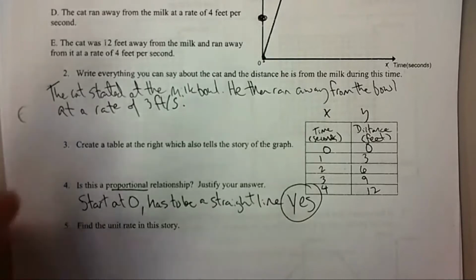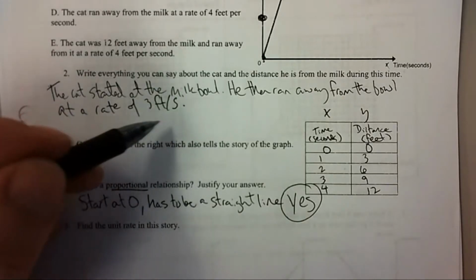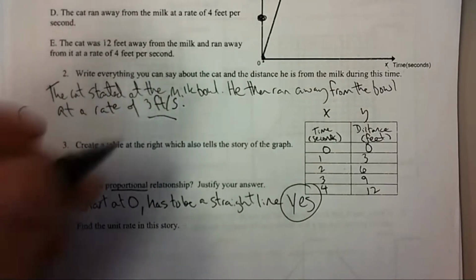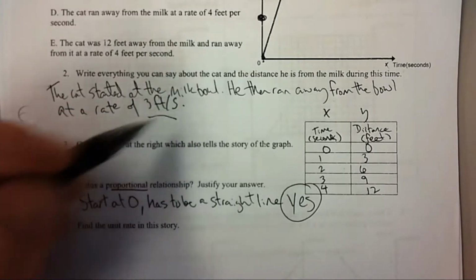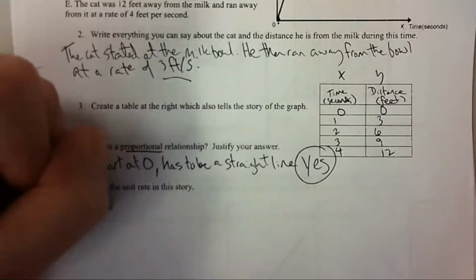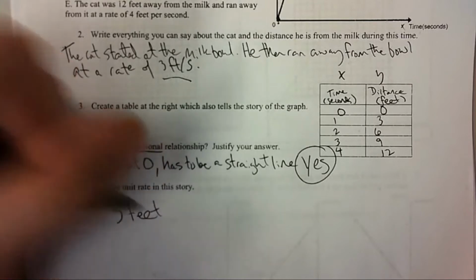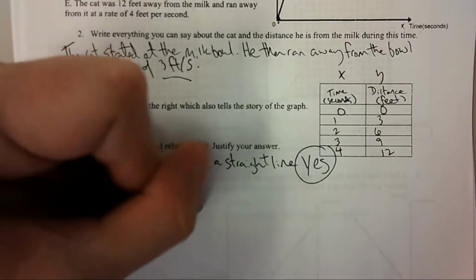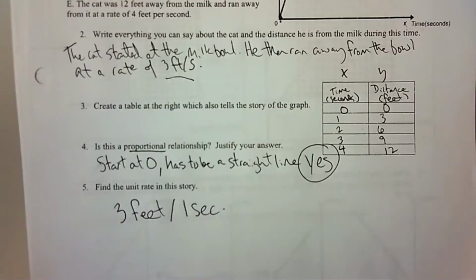Okay, find the unit rate in the story. We already talked about that. The unit rate was comparing to 1 of something. So that was this right here, that 3 feet per 1 second. Okay, always compare to 1 of something. So I say it's 3 feet per, and we can even say 1 second there. 3 feet per second.